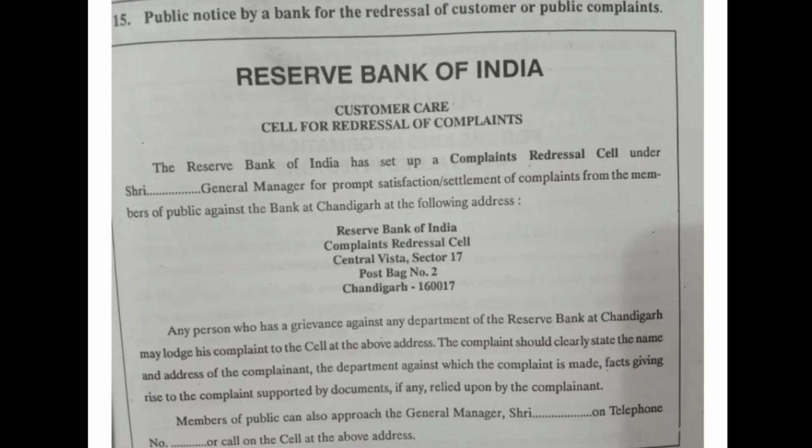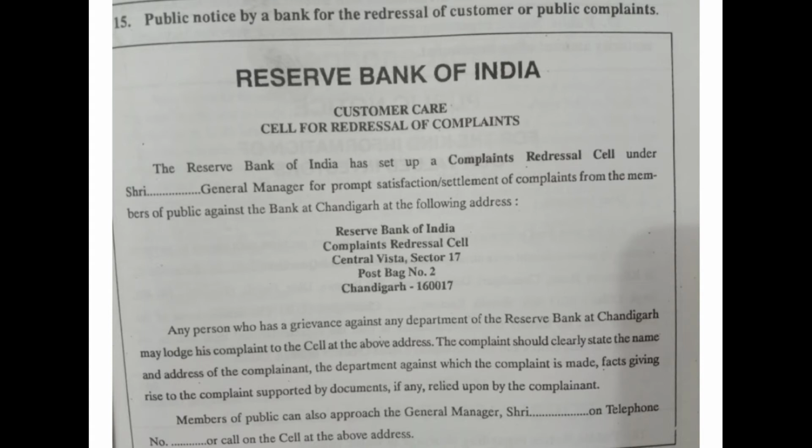Let us now discuss the very first example of a public notice. This notice is regarding public notice by a bank for the redressal of customer or public complaints. It is about the redressal, the solution of customer or public complaints. This notice is by Reserve Bank of India. First of all, there is the name of the bank, Reserve Bank of India. Then customer care cell for redressal of complaints.